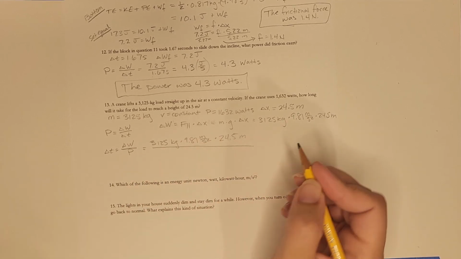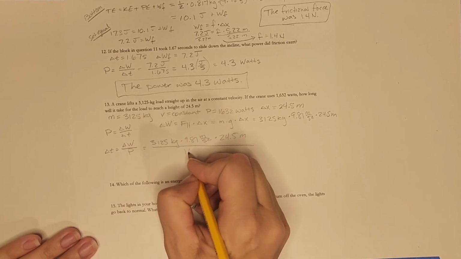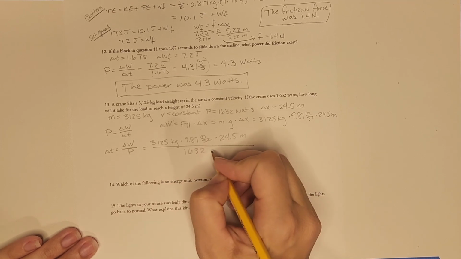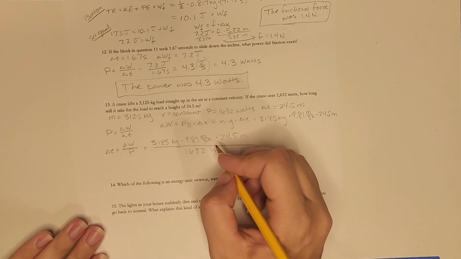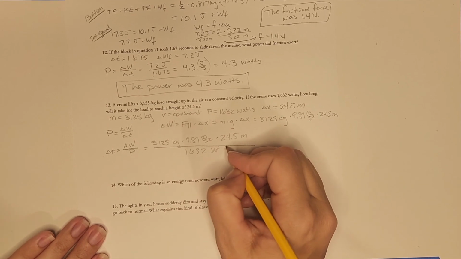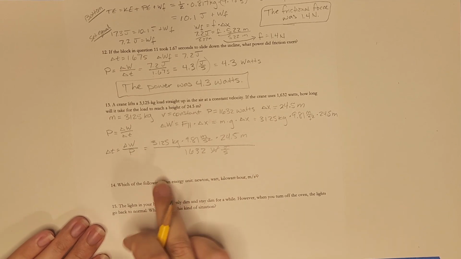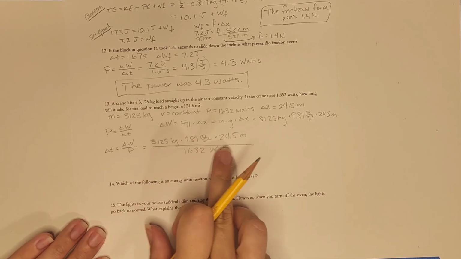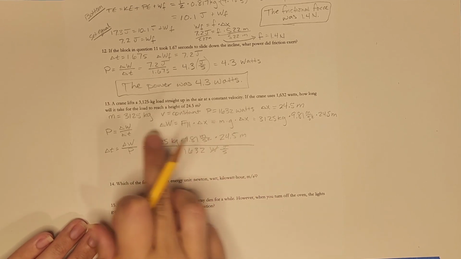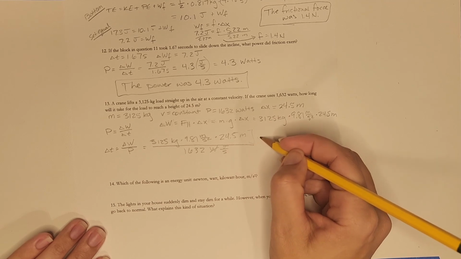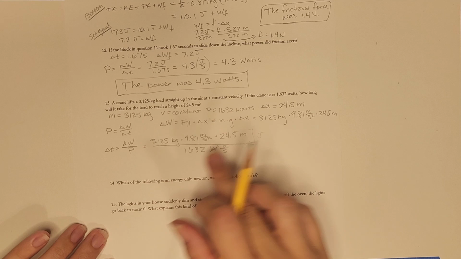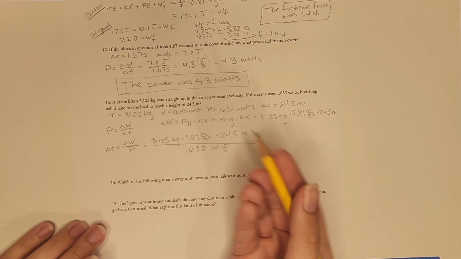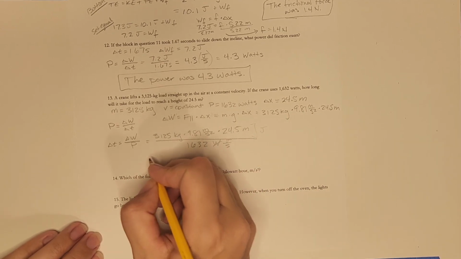All of that divided by our power, 1,632 watts. Okay, and so remember our power is joules per second, right? And here we have kilograms times meters per second squared times meters, which is the same thing as joules. And so joules divided by joules per second is going to give us seconds as our unit.